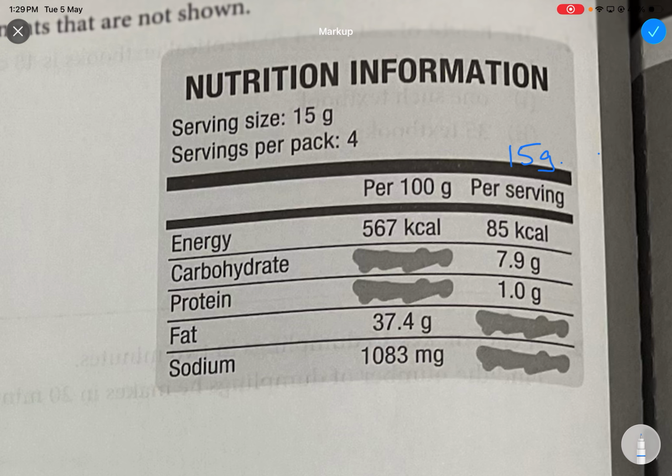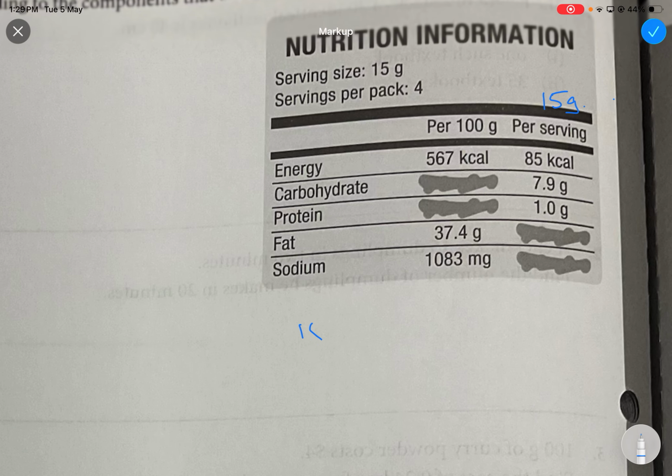Why? Because I know 15 gram, 7.9 gram carbohydrate. 15 gram will give me 7.9 gram of carbohydrate. Can you see? Then now when 100 gram, how much carbohydrate do I have?